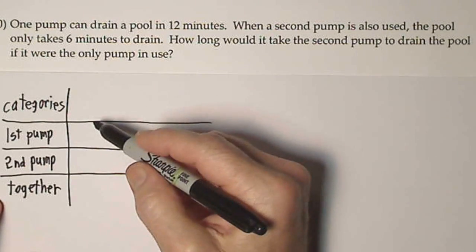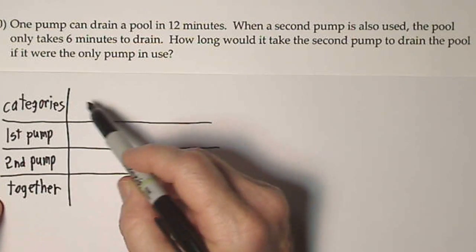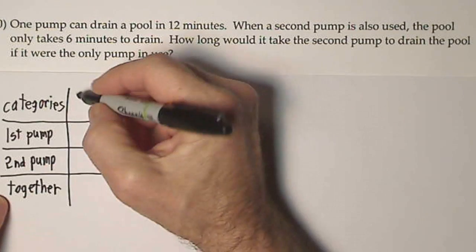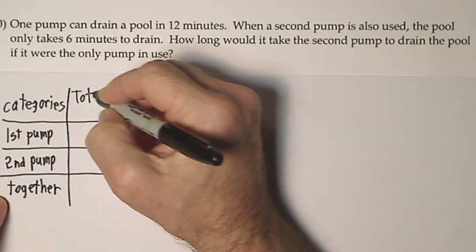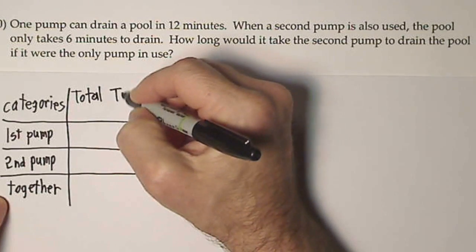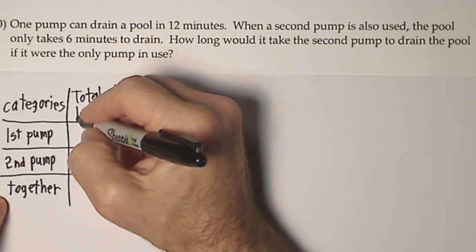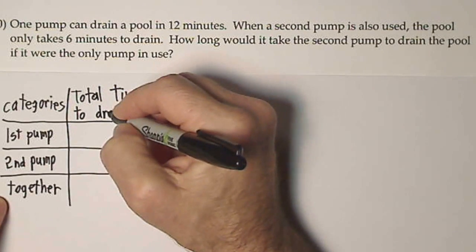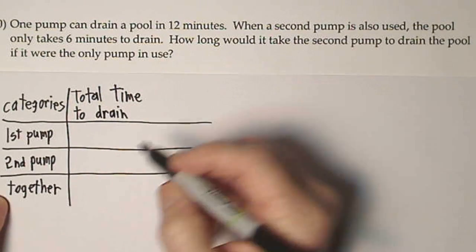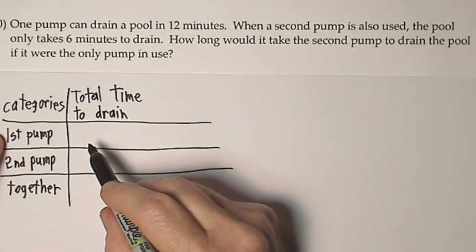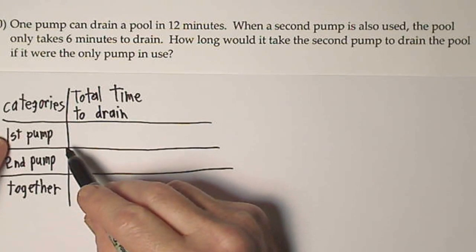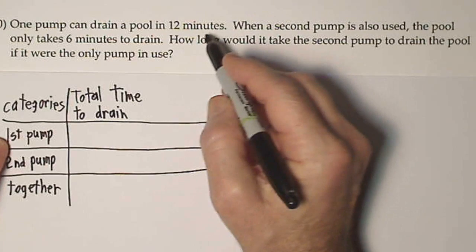And this will be total time, and we will have a variable in here. Total time to drain. So the one pump, we'll call that our first one, can drain the pool in 12 minutes.